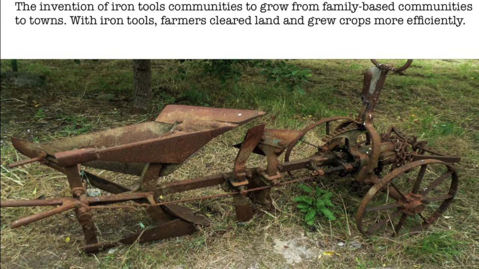It wasn't until the invention of iron tools that communities were able to go from these family-based towns into larger areas where they could actually provide for themselves. Think back to medieval Europe, where it was the invention of farming tools that allowed them to have a surplus of goods and then could specialize in a particular product or particular good. And so here, for example, is an iron plow. This is a little bit more modern, obviously, than medieval, but it's the same idea where they could clear large areas of land and grow crops a lot more efficiently.